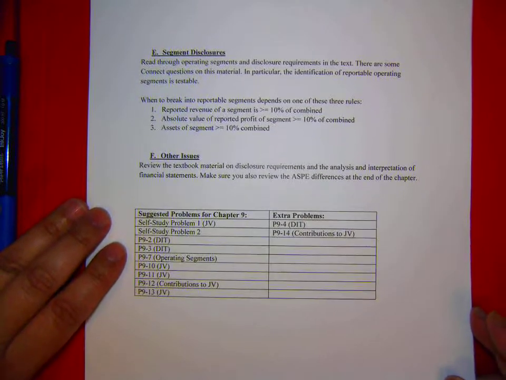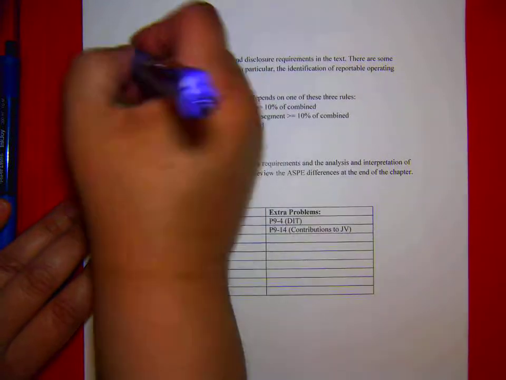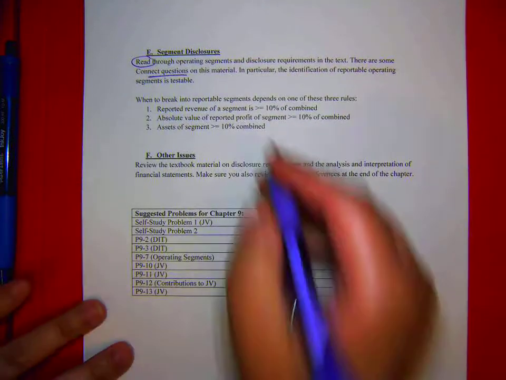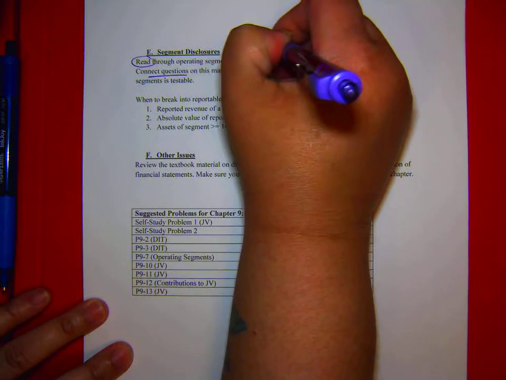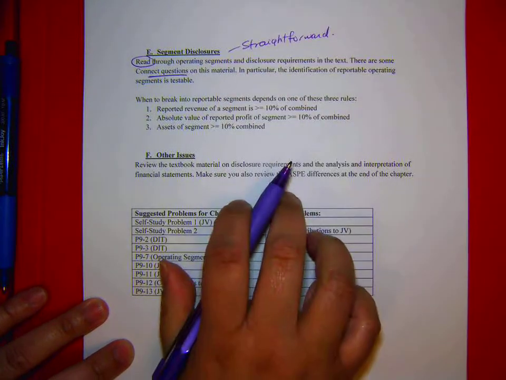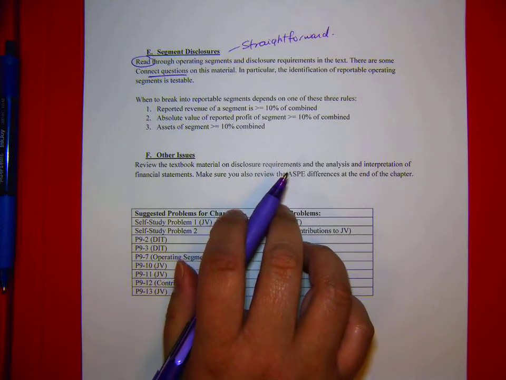Mostly you're going to read through this. There are a couple of Connect questions on this material. It's very straightforward, but just make sure you go through it.